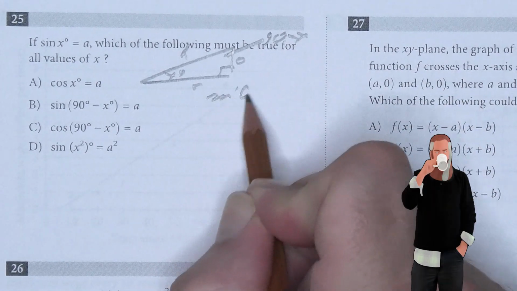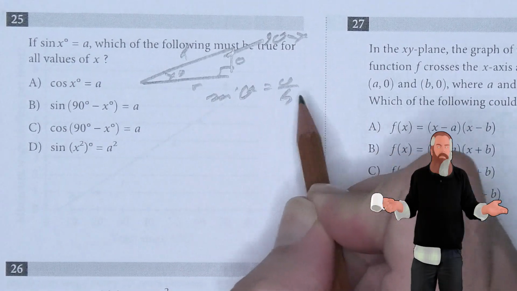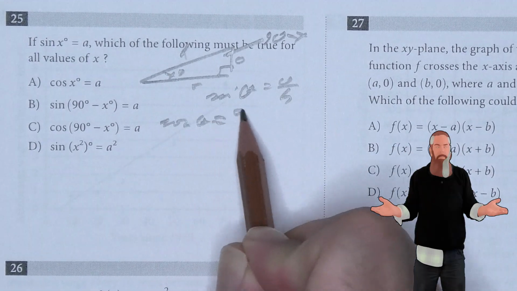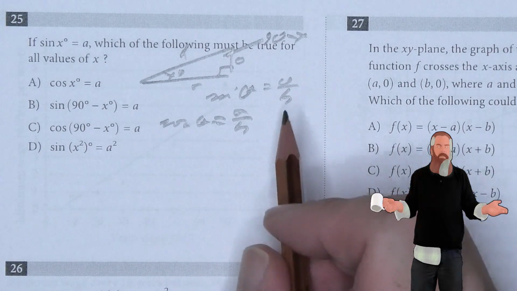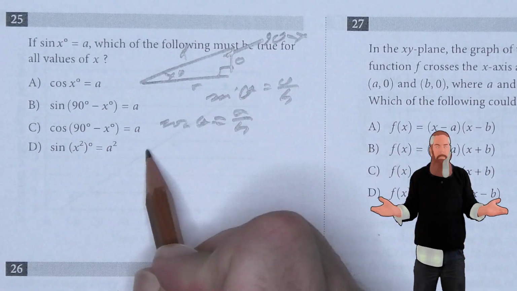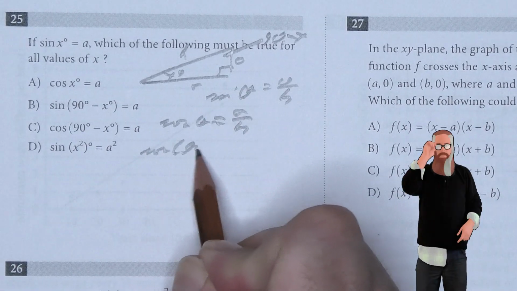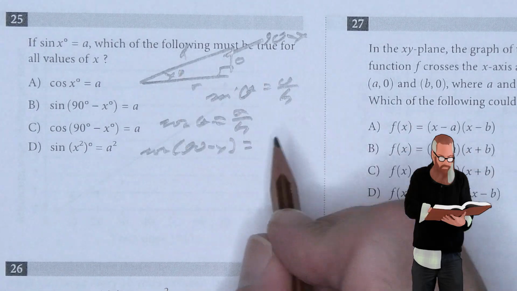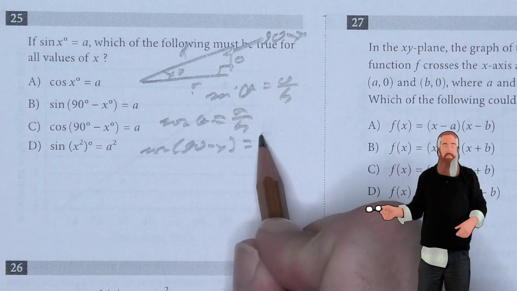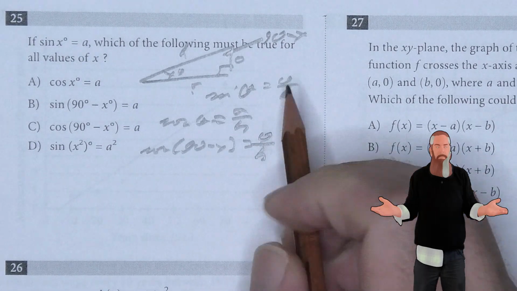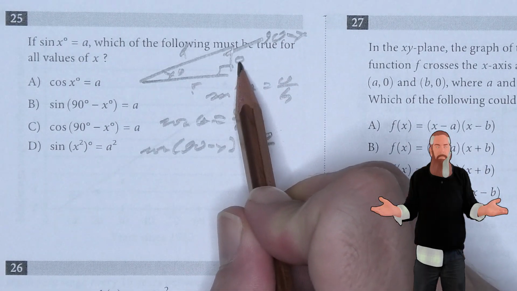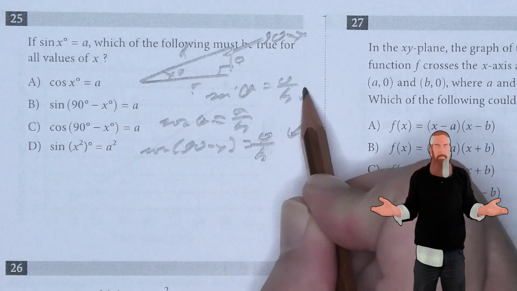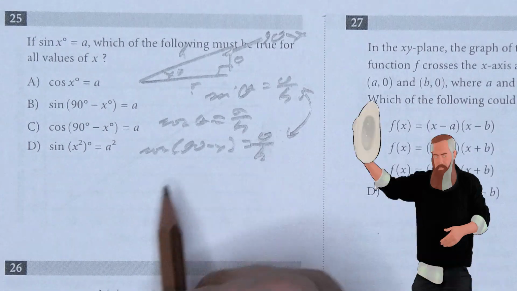The sine of an angle is equal to the opposite over the hypotenuse. Cosine of an angle is equal to adjacent over the hypotenuse. In this case, if I said the cosine of 90 minus x, this would be equal to O over h in this case because the O is showing the adjacent side to the hypotenuse. Now I have two opposite over hypotenuse in this triangle.